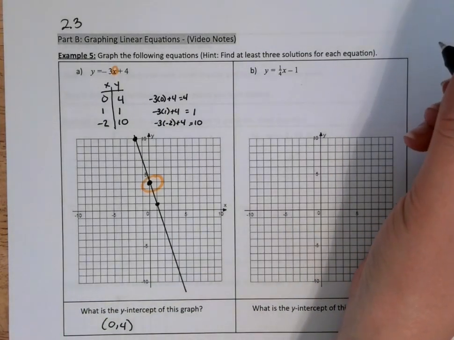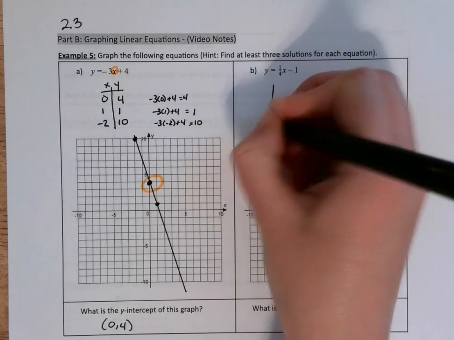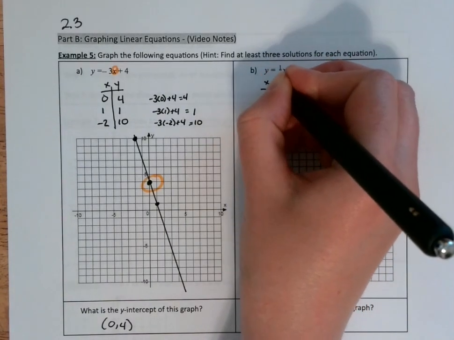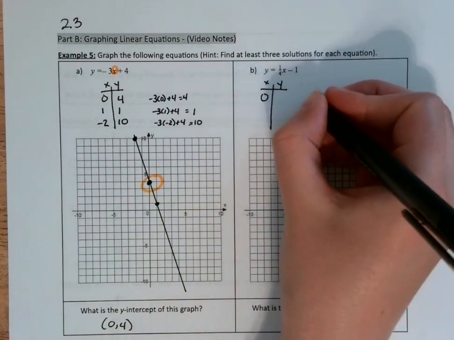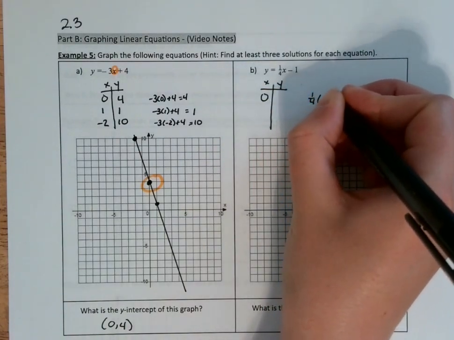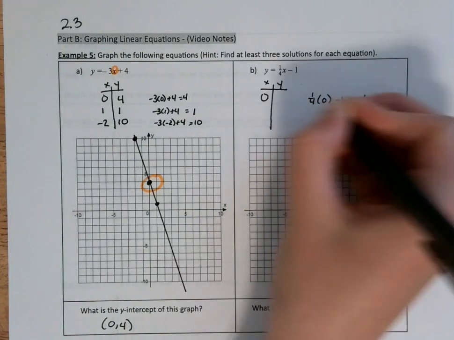I'm going to do something similar. The next one, just graph this. I'm going to start with 3 points. I'm going to plug in some x values. So 0, that's 1/4 times 0 minus 1, negative 1.